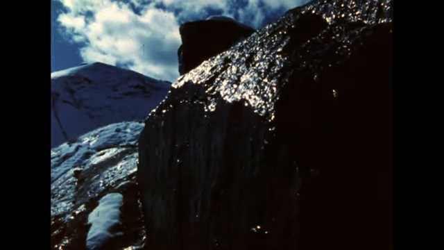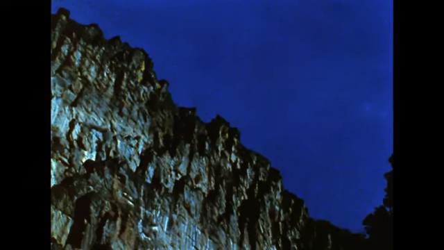When rocks freeze and thaw over and over again, cracks develop. Occasionally, a piece of weathered rock breaks loose and gravity pulls it downhill.